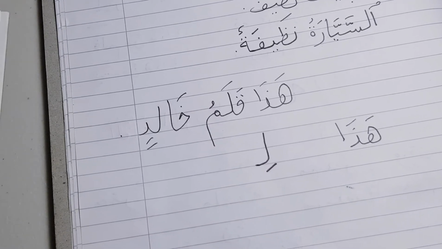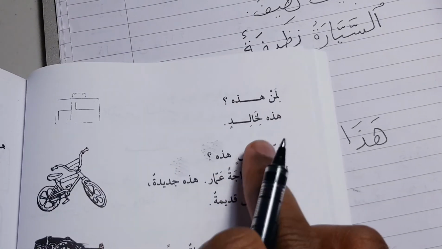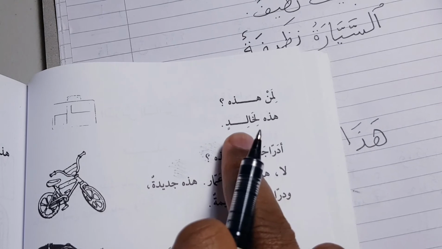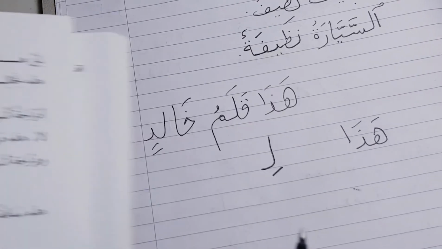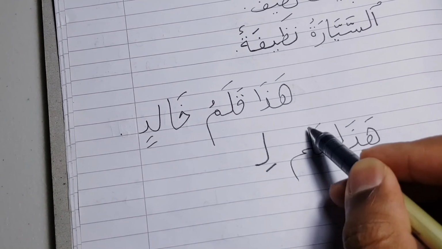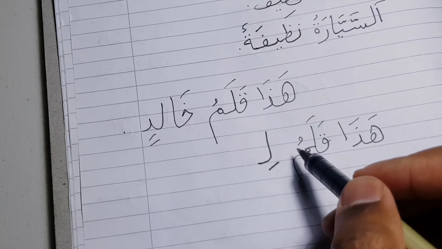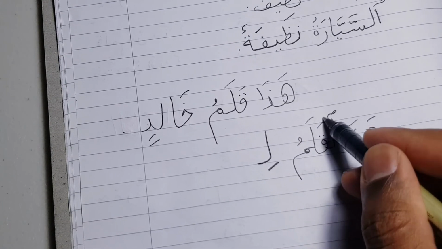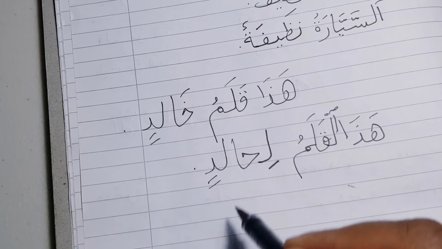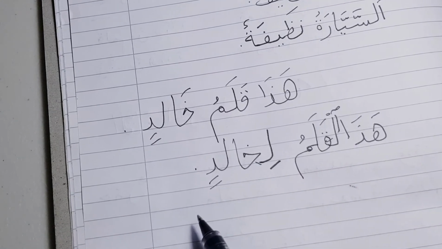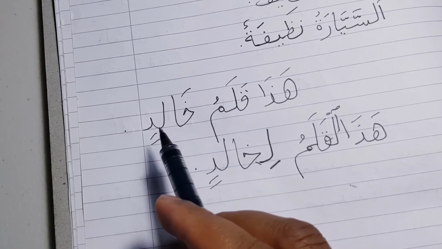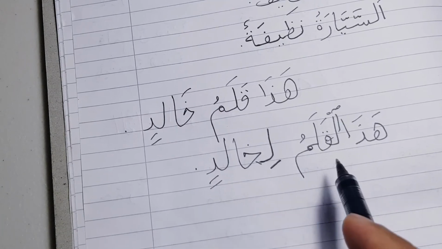Where did it come in this lesson? We read it here. Liman هذه, who does this belong to? هذه li Khalidin, this belongs to Khalid. Okay. هذا قلم. هذا القلم, this pen. هذا القلم لخالد. This pen belongs to Khalid. This pen is Khalid's, the pen of Khalid, belongs to Khalid. هذا القلم لخالد.